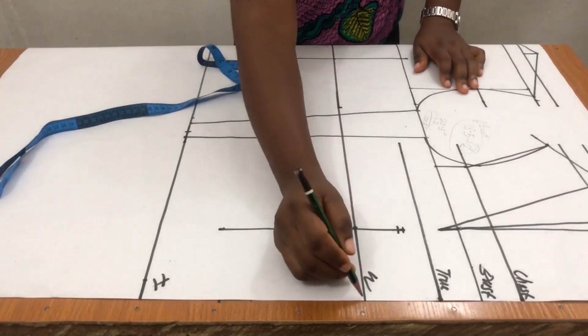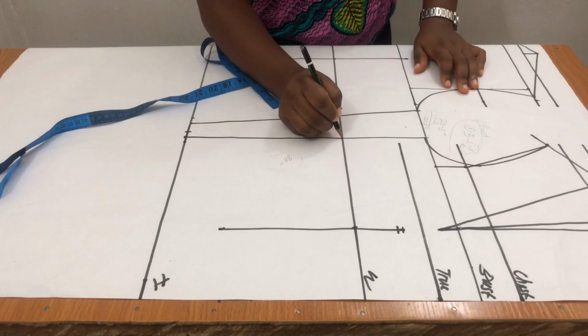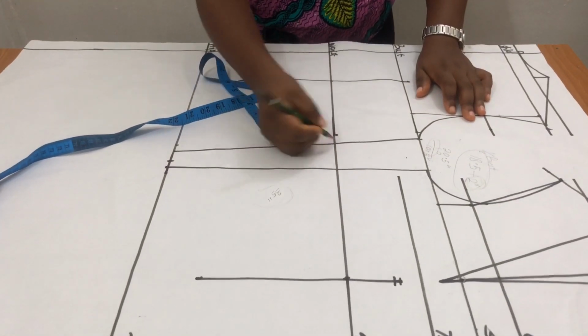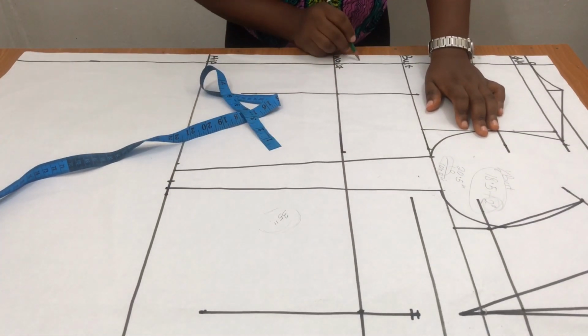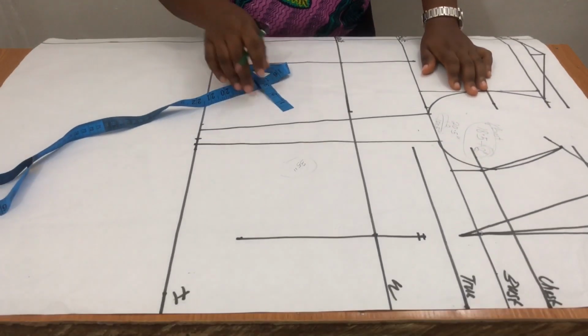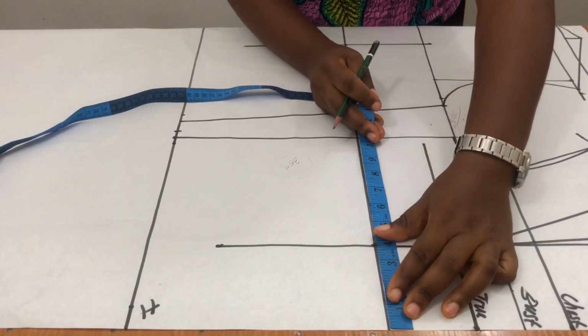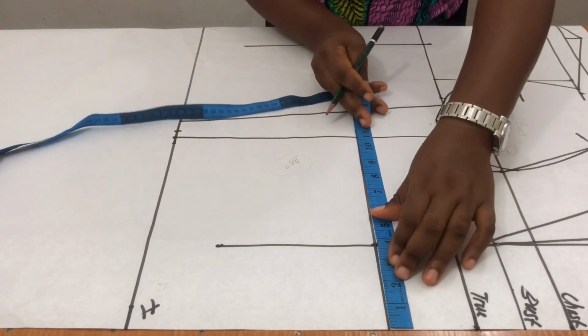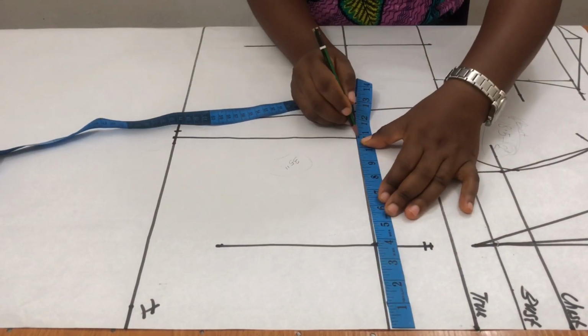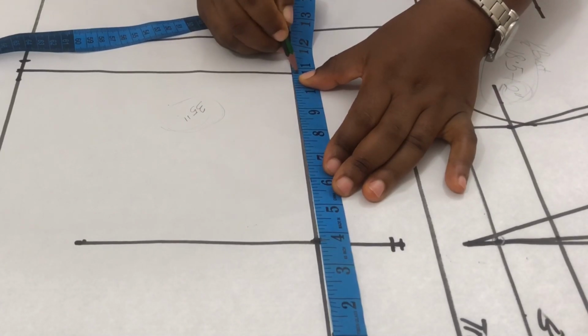You're going to start from here, measure up onto this point, then from there measure up onto this point. Remember, this is your zip allowance and that will be soon. So I'm putting my tape here, I'm measuring it up onto this point. This is where it stops. Can you see that point?